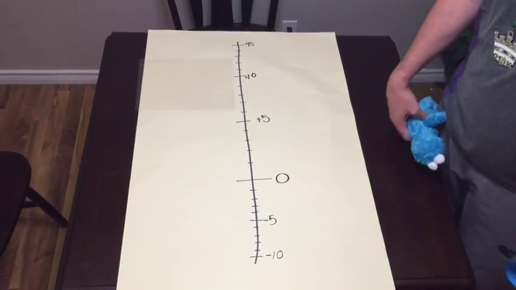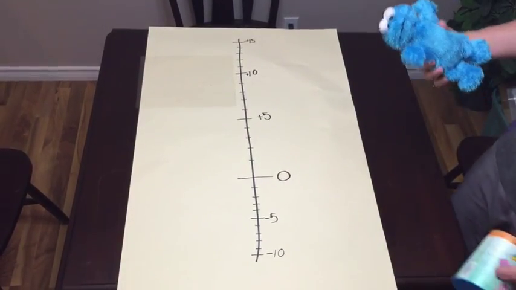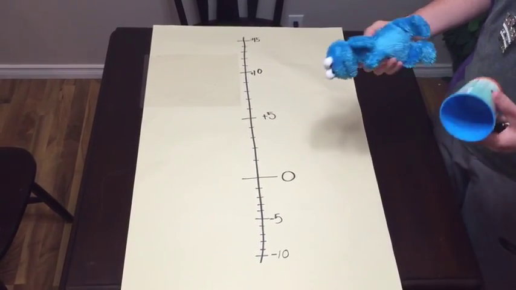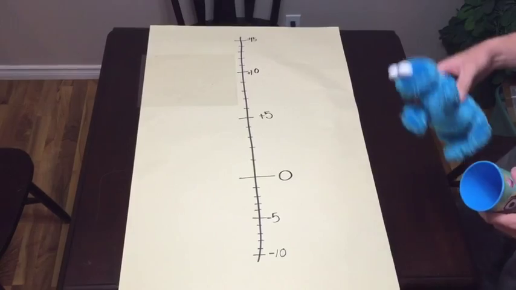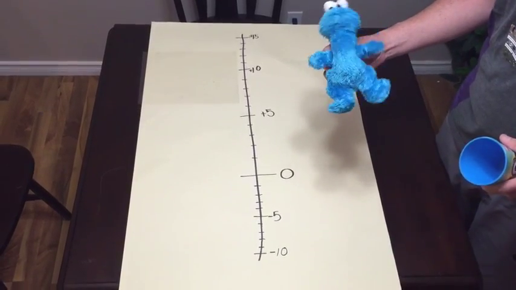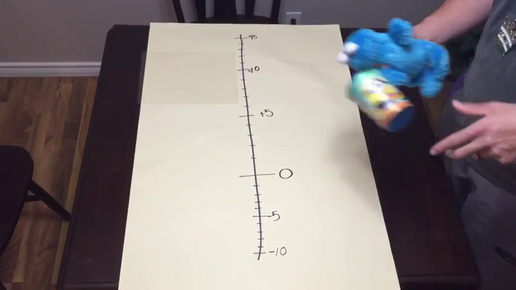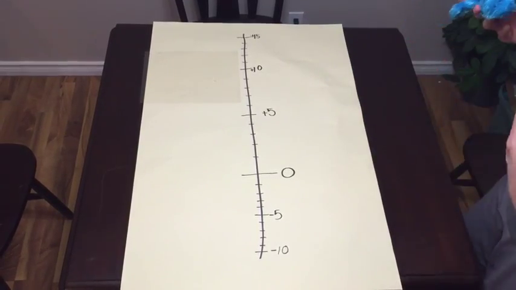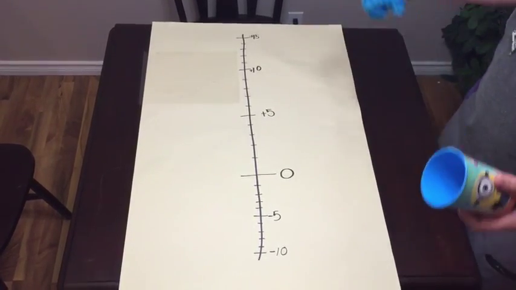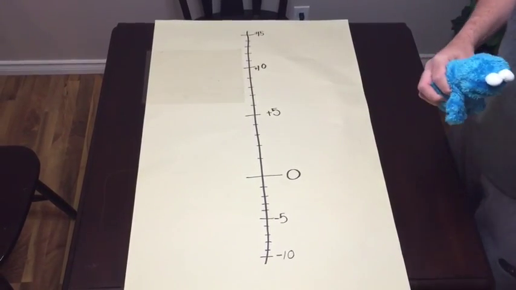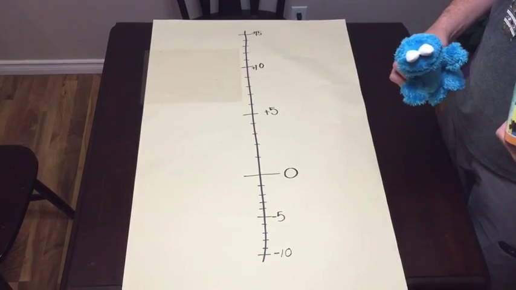Alright, grade 8s, good news. I found a couple toys here. I think it'll help us understand a bit better how to add and subtract integers. So say hi to my son's Cookie Monster doll and this Minion cup. Now the easiest way I think I can teach adding and subtracting integers is to put it in concrete kind of terms.